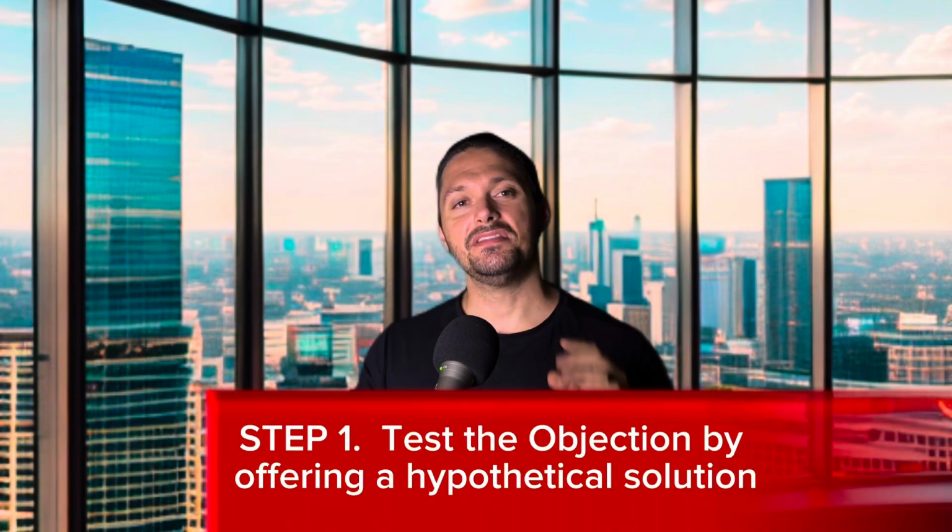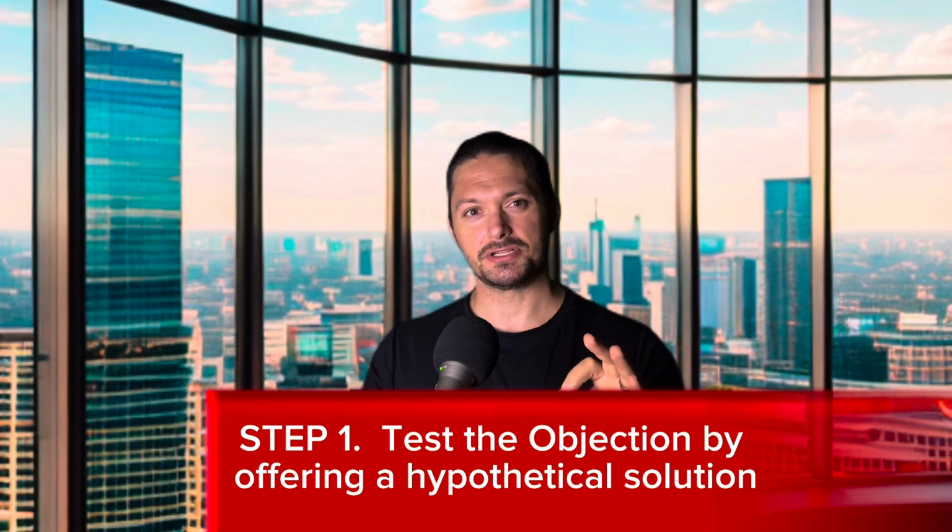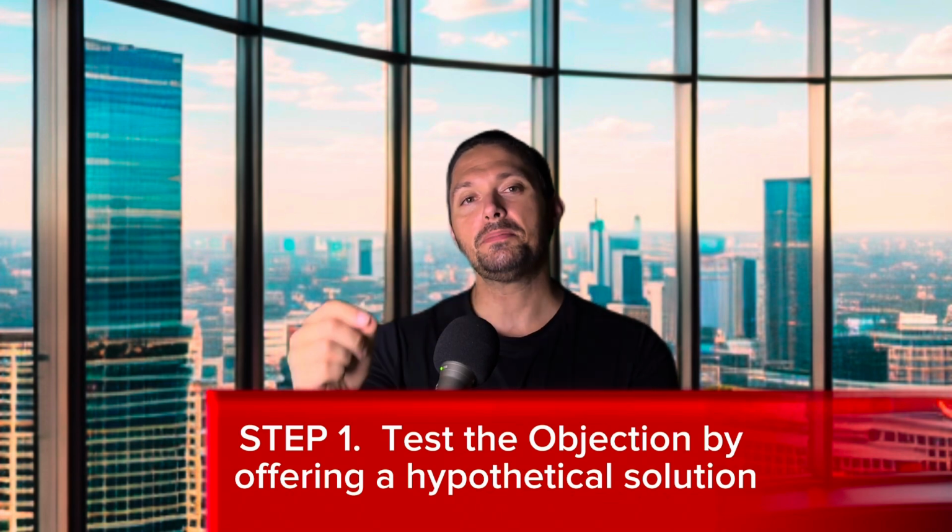Let's go. This easy and simple objection handling method is done in just 3 simple steps. Step number 1. Upon hearing the objection, test the validity of the objection by offering a hypothetical solution. So for example, if I'm told by the prospect the price is too high, I'm going to test the validity, meaning I'm going to check to see, is this a real objection, by offering a hypothetical solution.